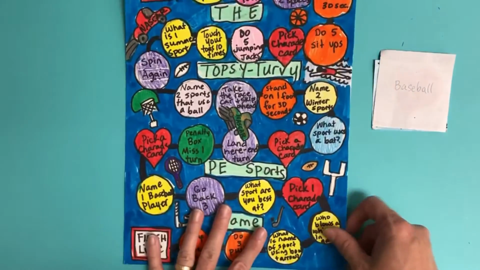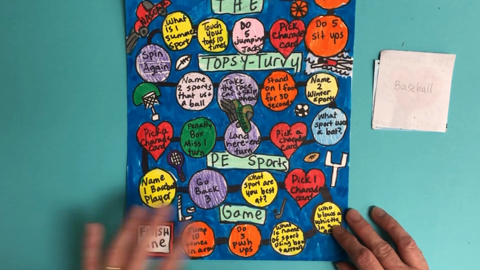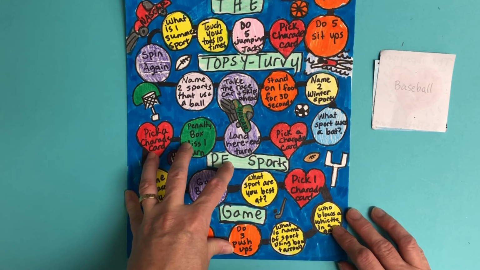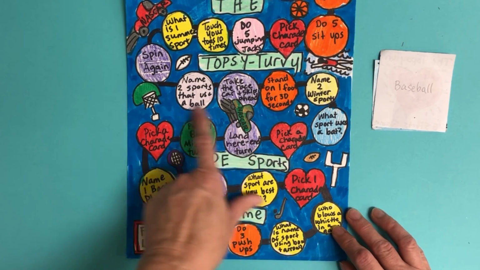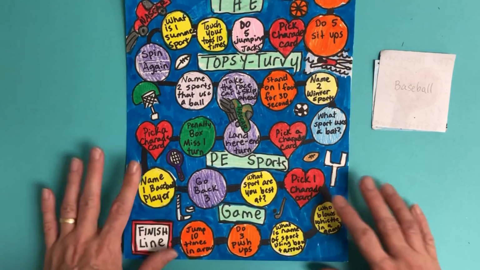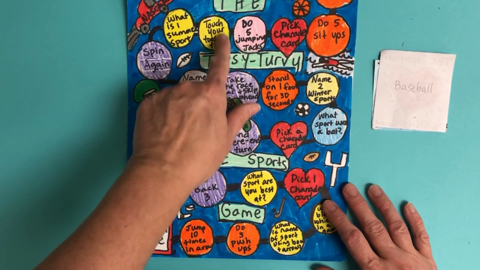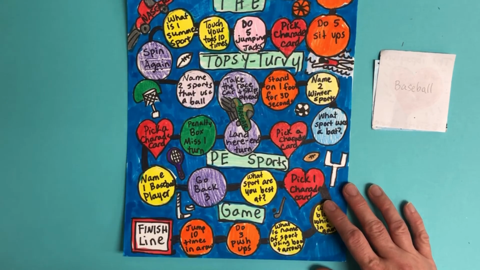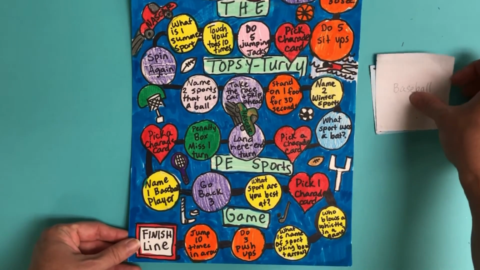So here's my completed game board. I tried to fill up all the spaces with special rules or trivia or opinion or activities. Then I went back and added lots of artwork and made it really colorful. I tried to do trivia with one color and activities with another color, so it looks very appealing and there's no confusion when you're playing it.